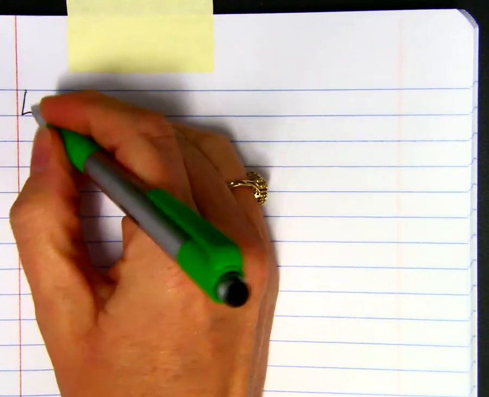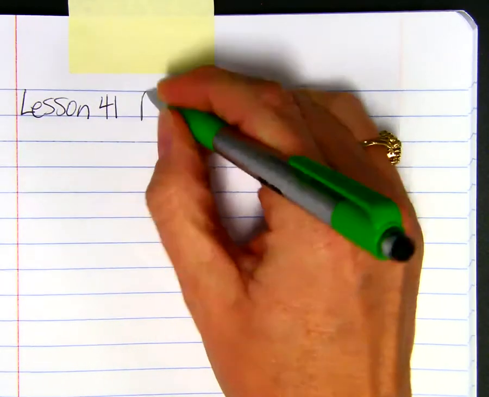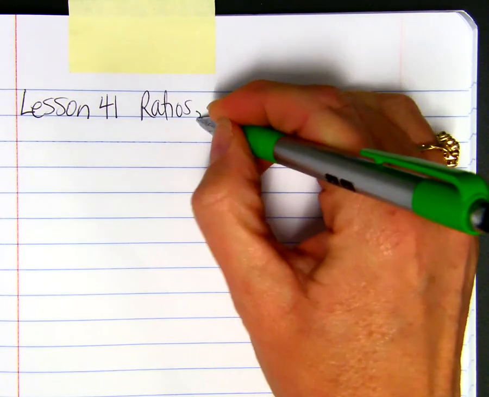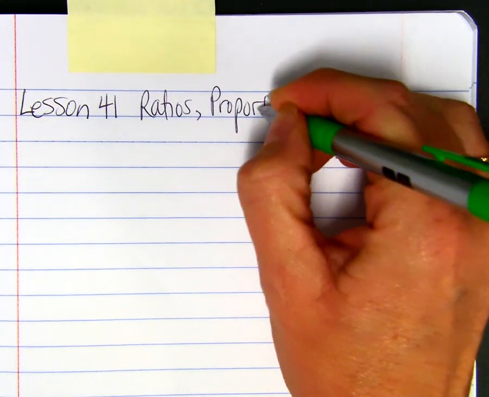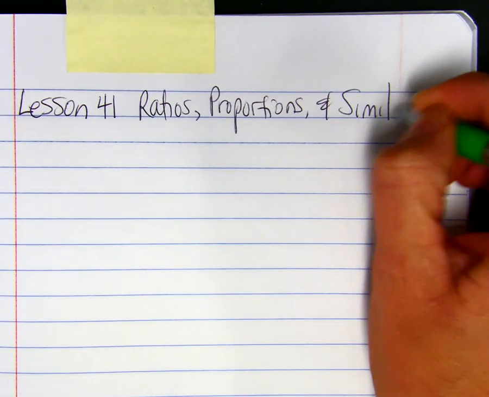Lesson 40, ratios, proportions, and similarity. Wait, it's lesson 41. Did I say 40? Ratios, proportions, and similarity. Okay.